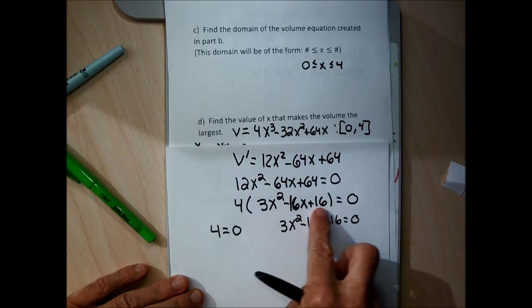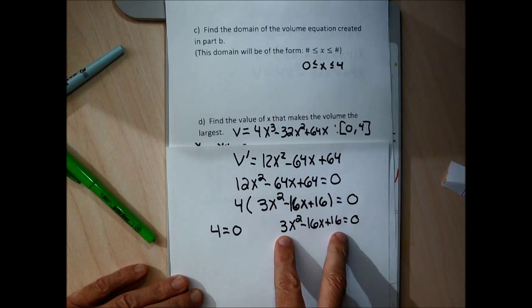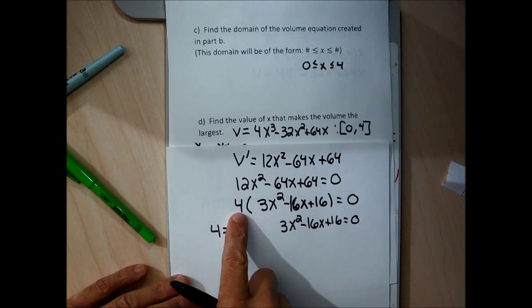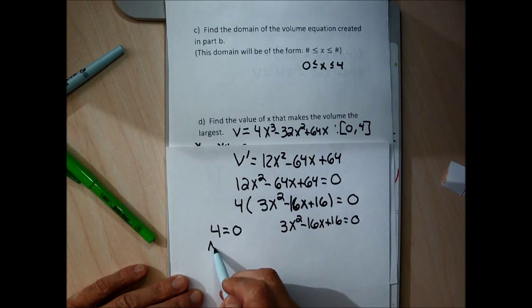So instead of factoring this using bottoms-up, I pulled it down unfactored, and I'm going to use the quadratic formula to get the values of x that make this parentheses equal to 0. When I go to solve this, the common factor that doesn't have an x doesn't give a critical value, so there's going to be no solution there.